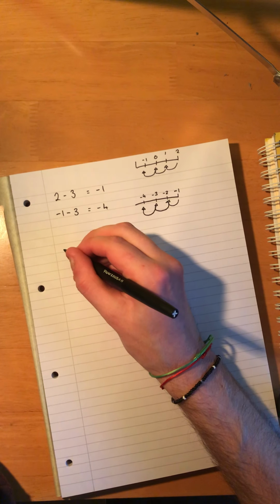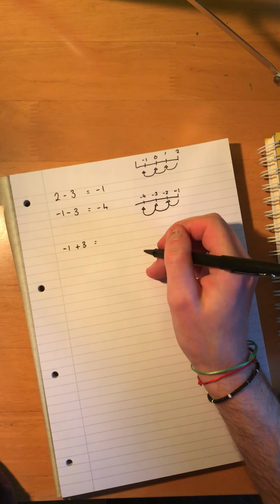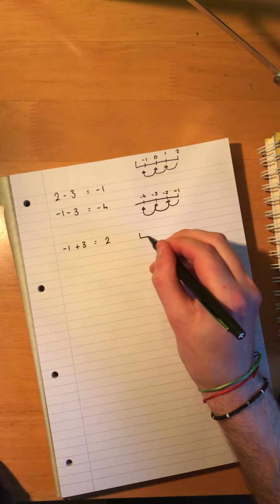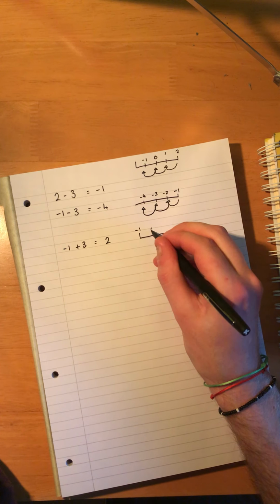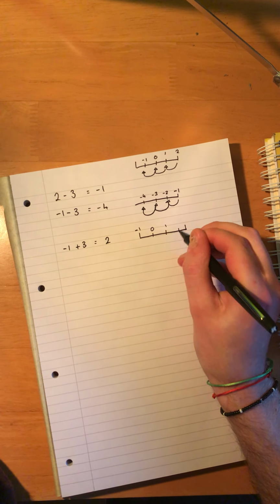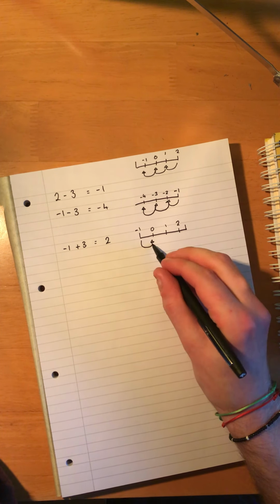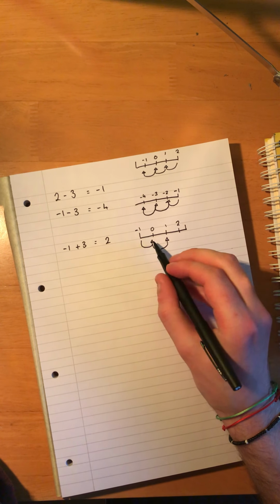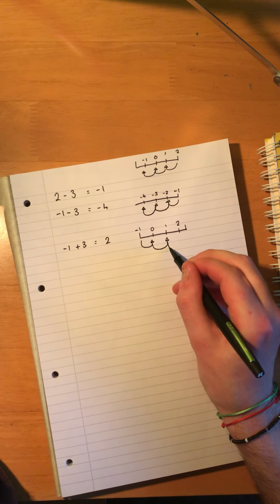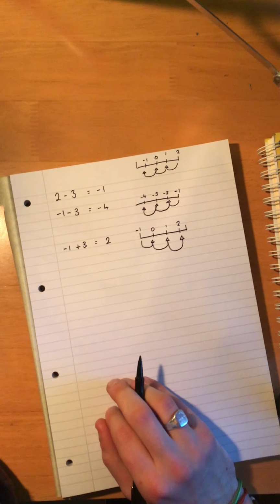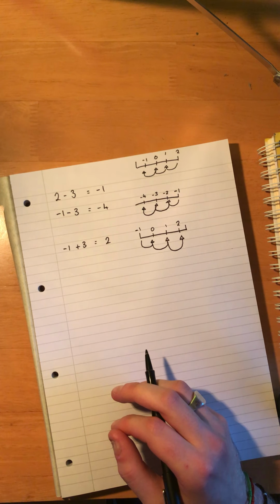But when you're adding numbers, we've got -1, we want to add 3. That would get us 2, right? Because on the number line, we've got -1, 0, 1, 2. We add 1 to negative 1, we get 0. We add 1 to 0, we get 1. We add 2 to negative 1, we get 1. Then we add 3 to negative 1, and we get 2. Simple as that.